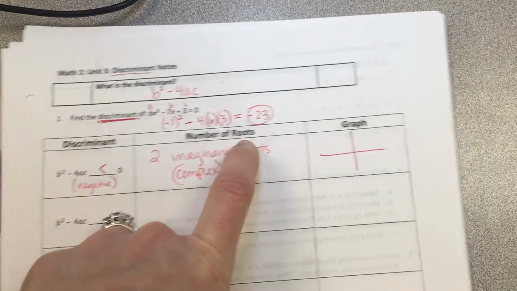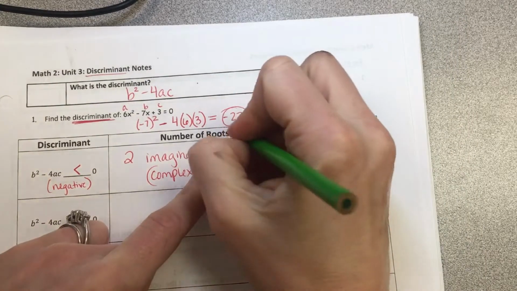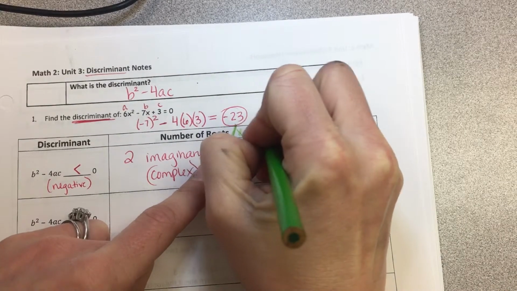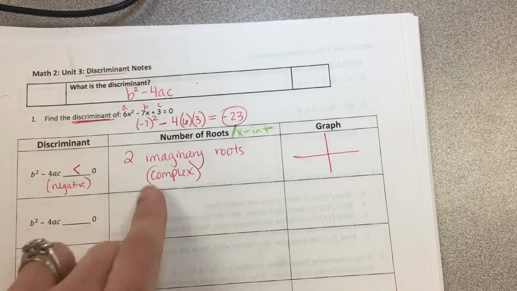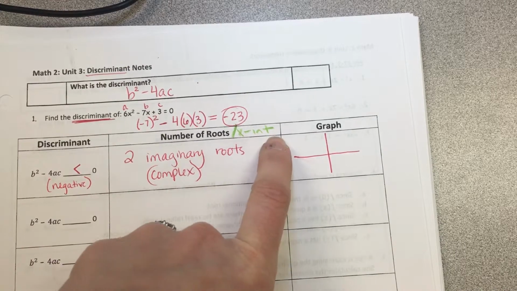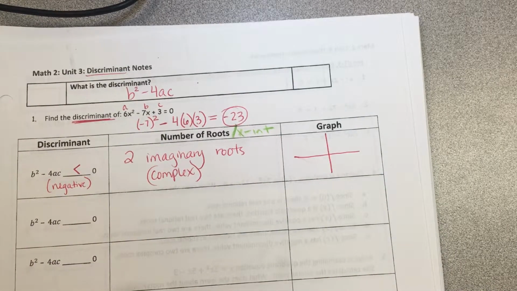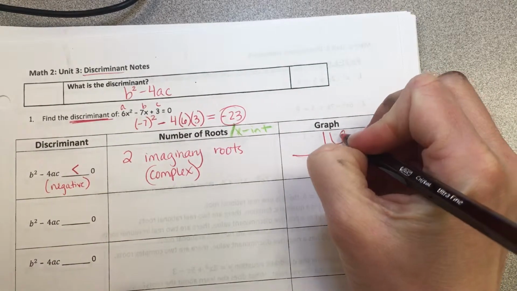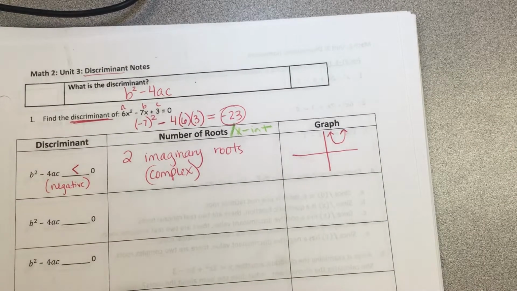What's the other word for roots? X-intercepts, okay? The other word for roots is x-intercepts. So if I have 2 imaginary x-intercepts, do you think it's going to actually cross the x? No. So it might look something like this, all right? It could be in any of the quadrants. It doesn't matter. Does that parabola cross the x-axis? No. It doesn't have any x-intercepts. They are imaginary, okay? They don't really exist. So it would not cross the x. If you put it in your calculator, you'd get something that didn't cross the x, okay?